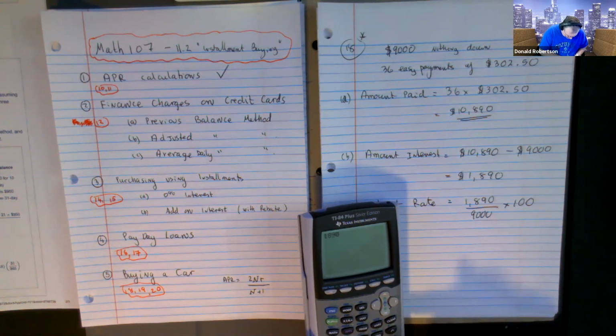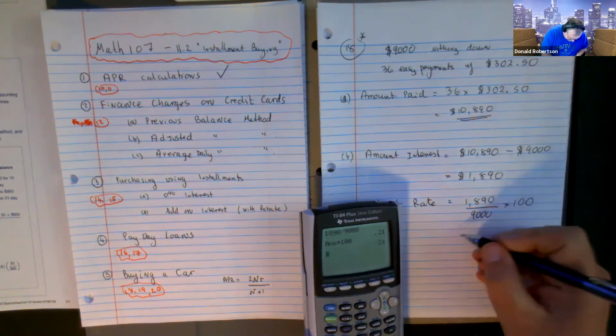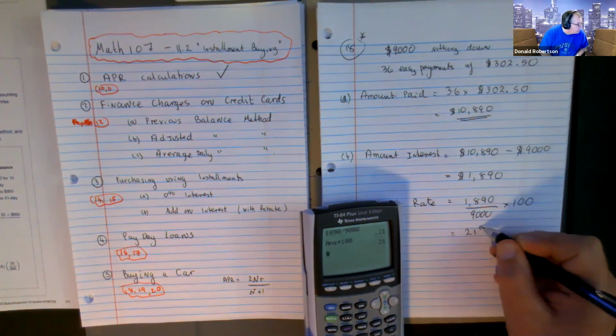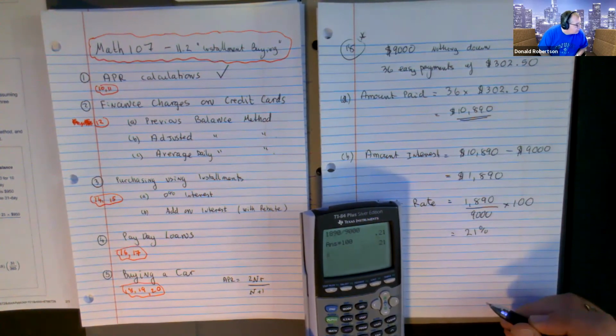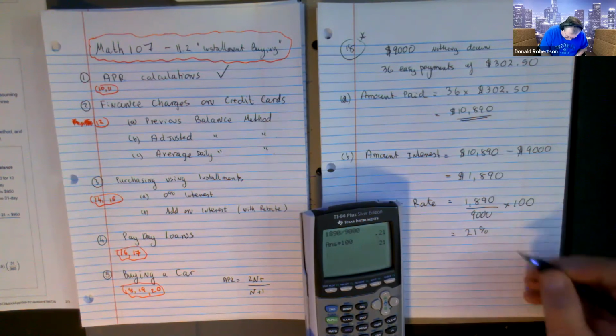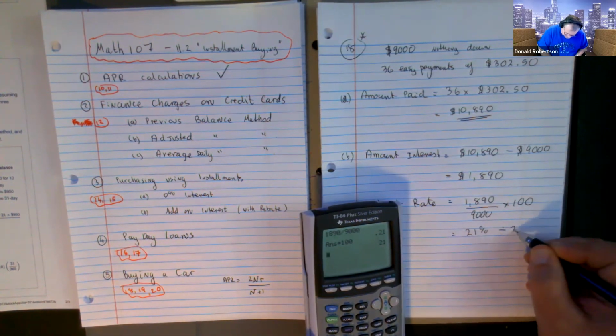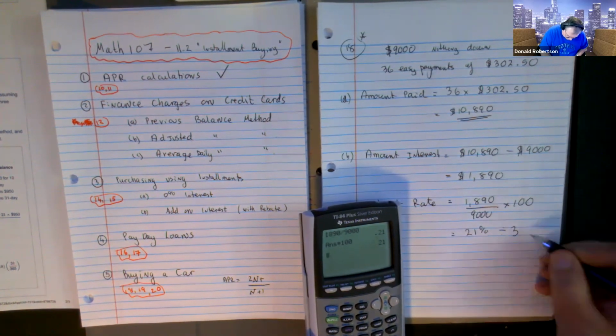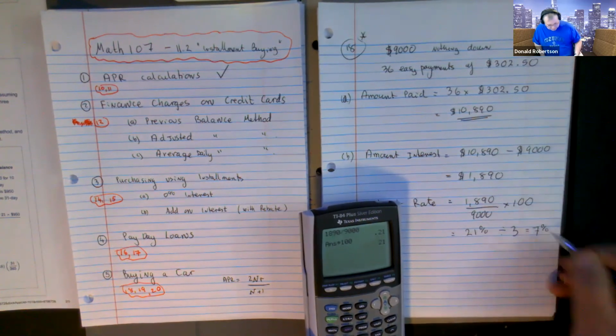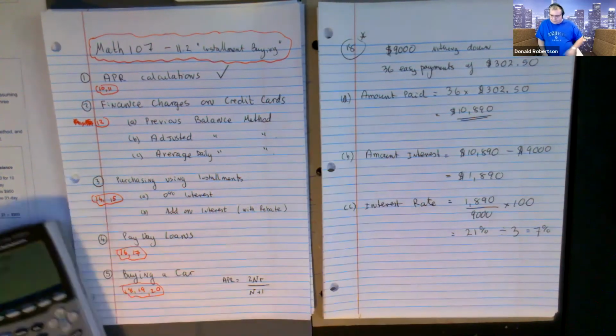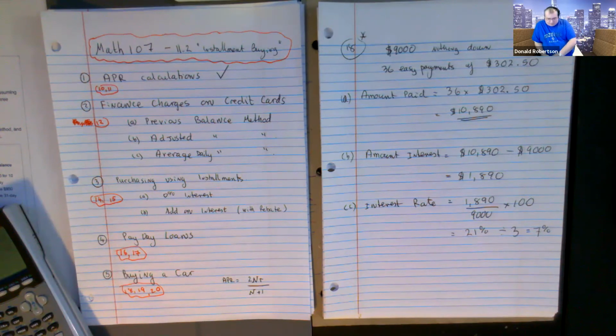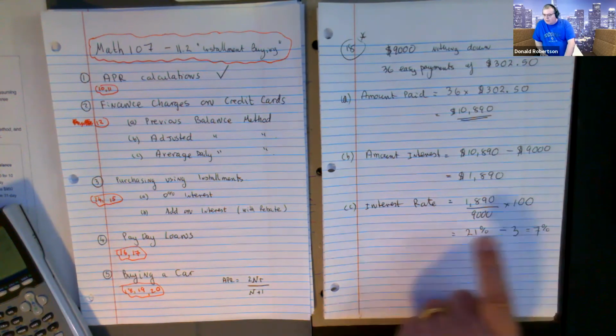We're going to divide it by 9,000, and then I'm going to times it by 100, and I get 21%. But divided over 3 years, so it's 7%. You're only paying 7% each of the 3 years.